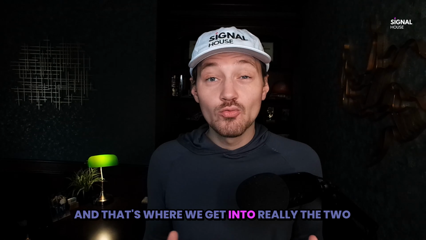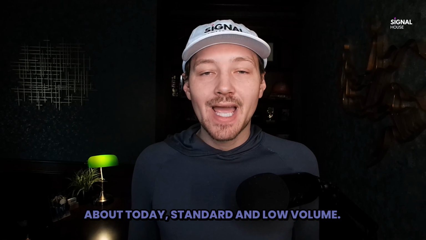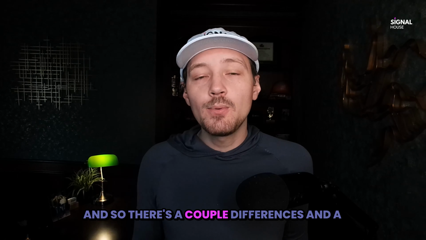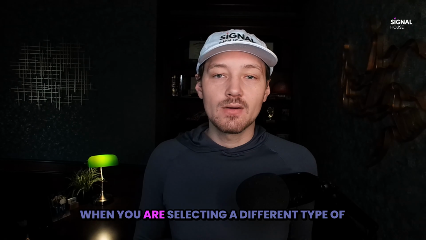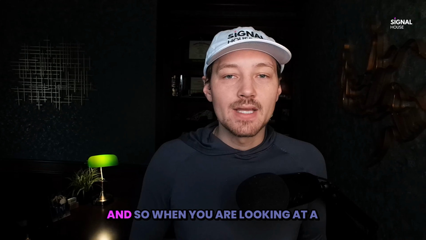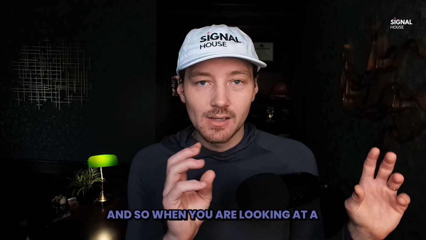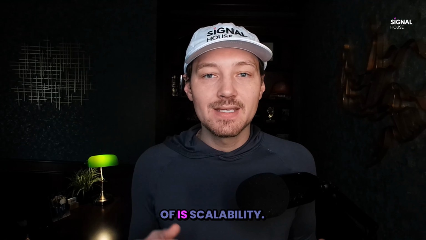And that's where we get into really the two different types of campaigns we're talking about today, standard and low volume. There's a couple differences and a couple nuances that you need to be aware of when you are selecting a different type of campaign on GoHighLevel. When you are looking at a low volume mix versus a standard campaign, the first thing that you need to be aware of is scalability.